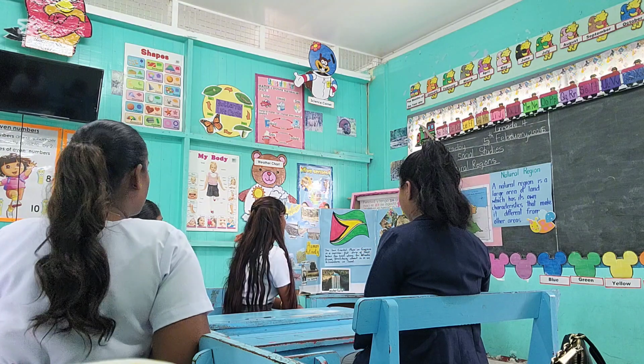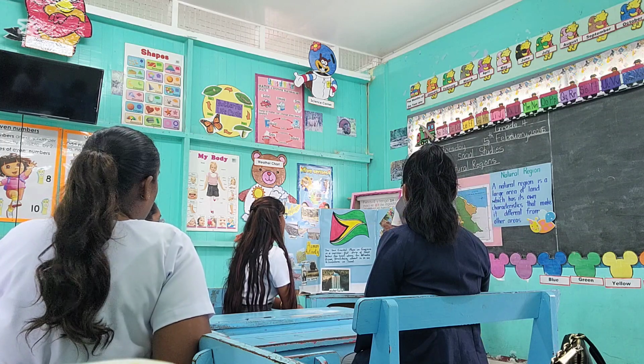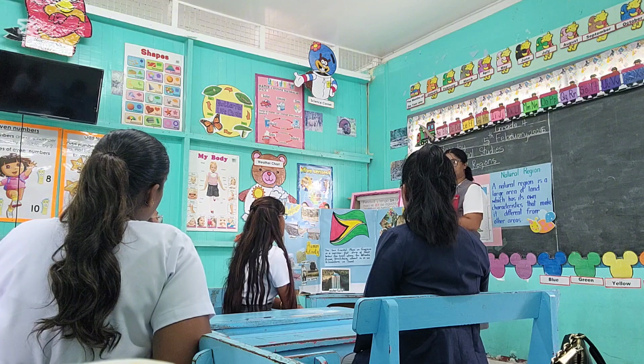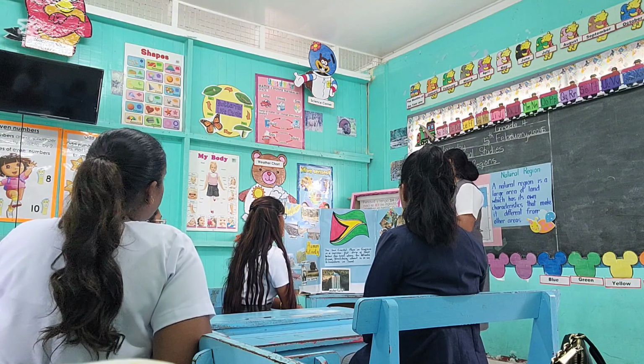The low coastal plain is about 16 to 64 kilometers in length. How much? 16 to 64 kilometers in length. Very good.